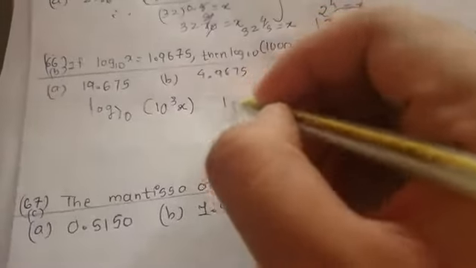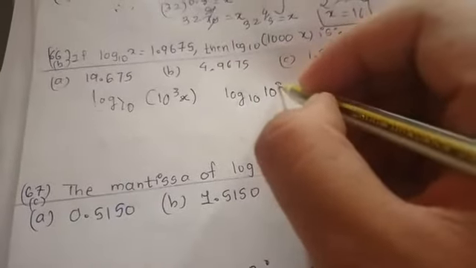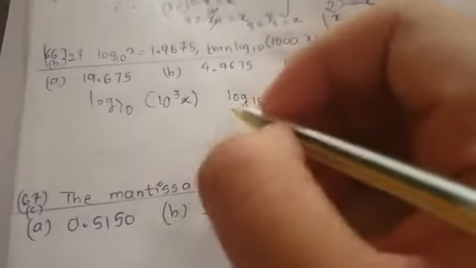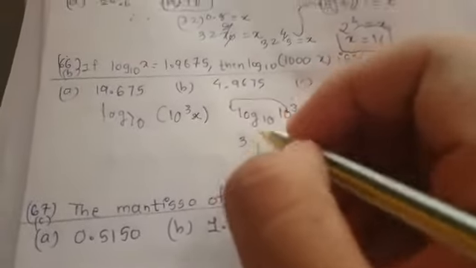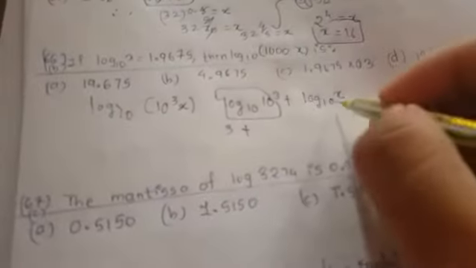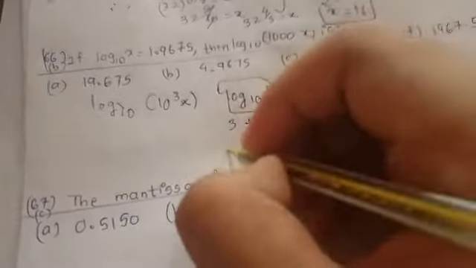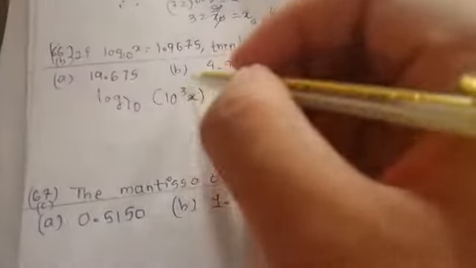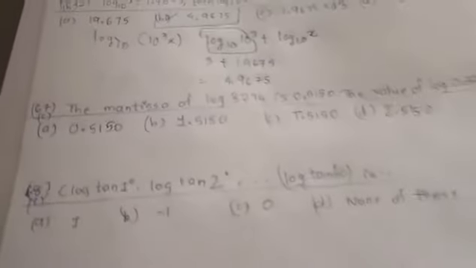So this expression can be written as log 10 raised to 3 to the base 10 plus log x to the base 10. Now taking 3 on the left side of the log, the expression becomes 3, since log 10 to the base 10 becomes 1, plus log x to the base 10, which is 1.9675, so the value becomes 4.9675. So in 66th question, option B, 4.9675 is correct.